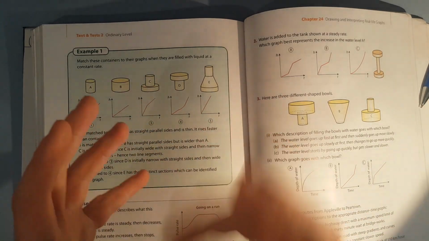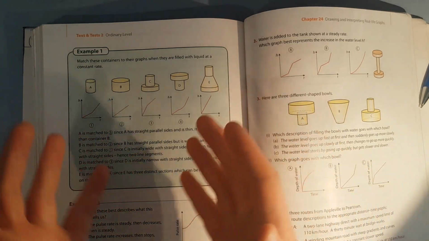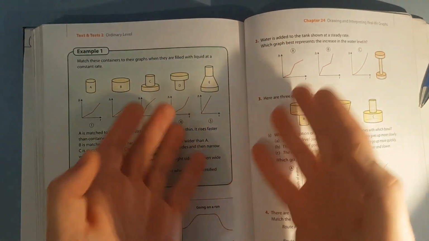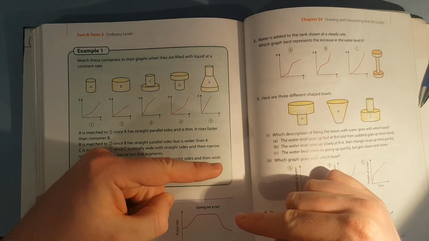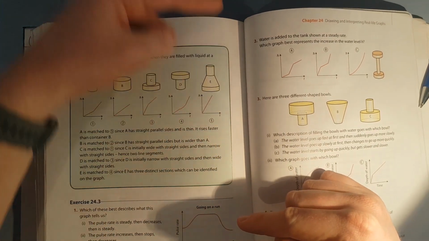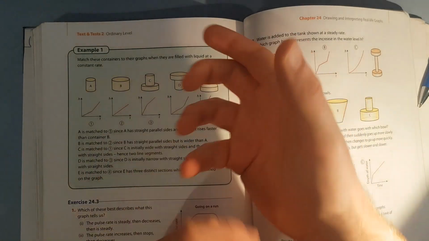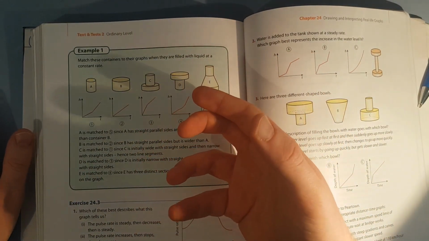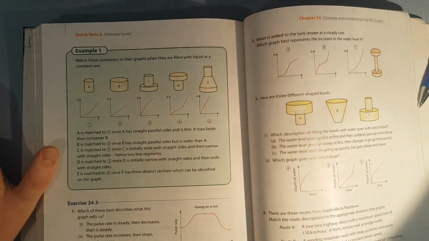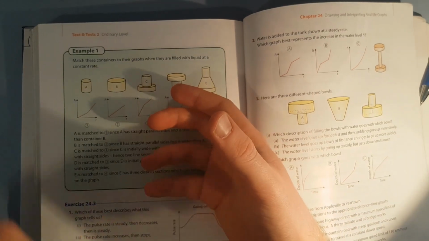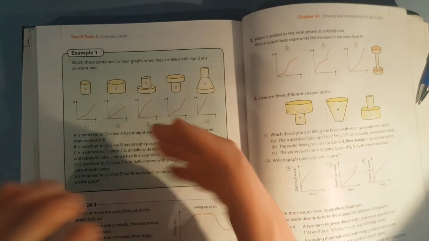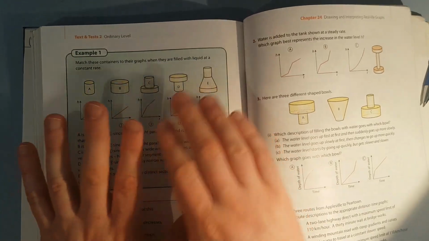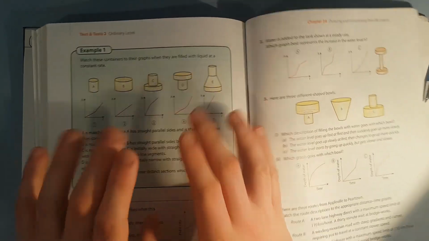You've probably looked at a vase being filled up, and if it's really curved, you'll see that it fills up very quickly and then it slows down and then it starts speeding up again. But if you just put in a normal, everyday glass, you'd see that it just fills up at a constant rate. Okay? So that's what this is considering.